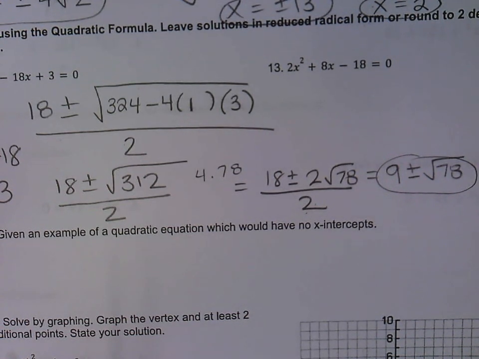And then see if you could come up with one for number 14 if you're waiting to go on. I'll put up the answer to the quadratic formula one right before we go to lunch here. See if you can do it.